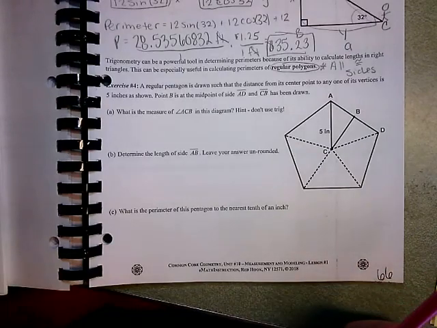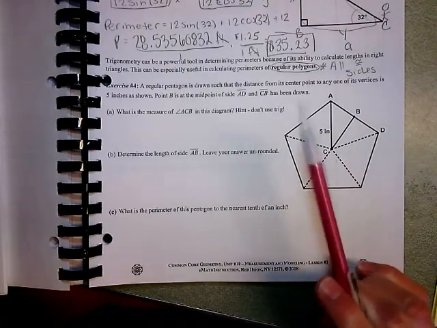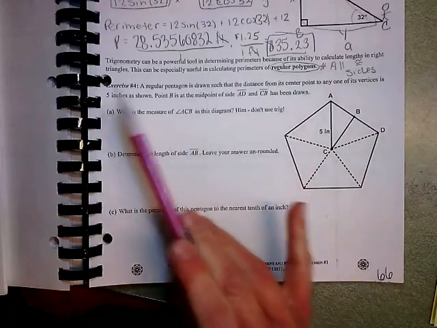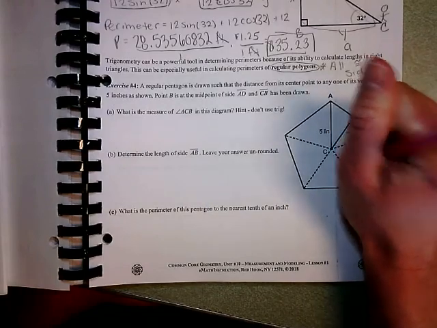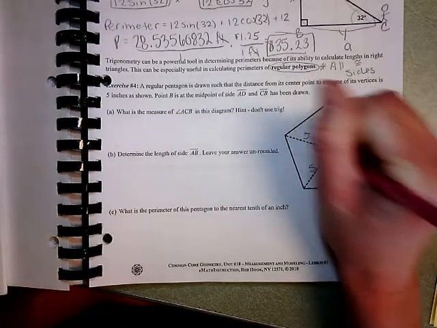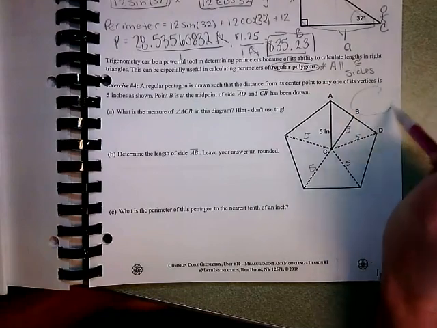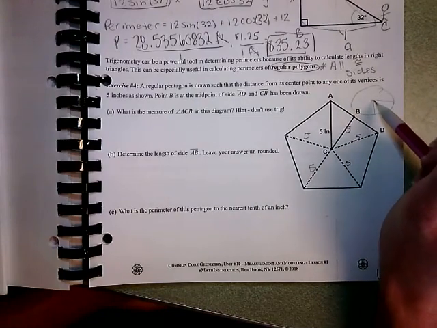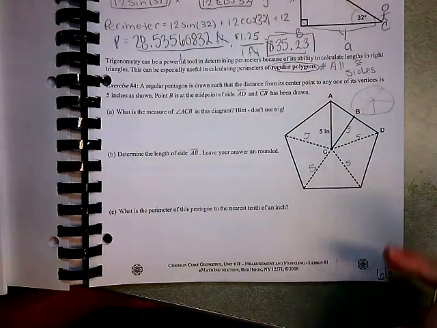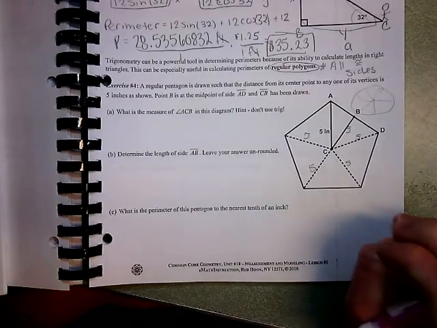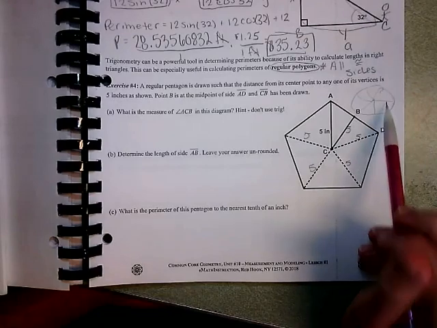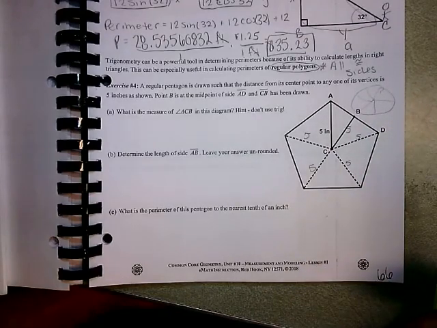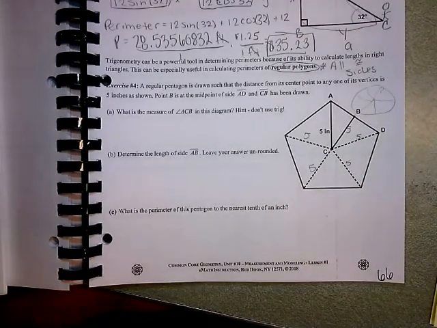So a regular pentagon is drawn such that the distance from its center point to any one of its vertices is 5 inches as shown. So the radius is 5. So all of these lengths in a regular pentagon are the same all the way around, like a circle and its radius. So quote unquote, the radius of a regular pentagon is the same from the center point, as with a circle. Okay, so let's continue reading.